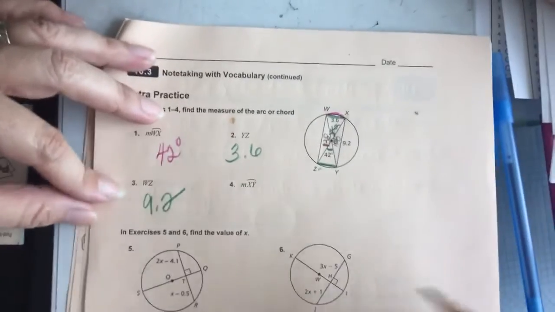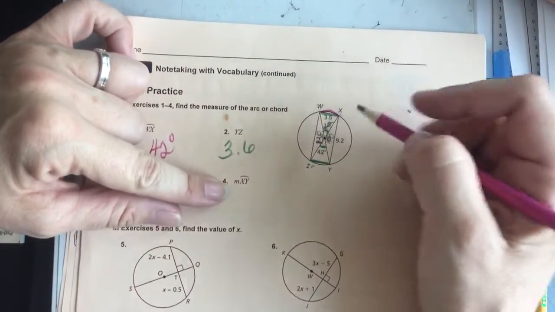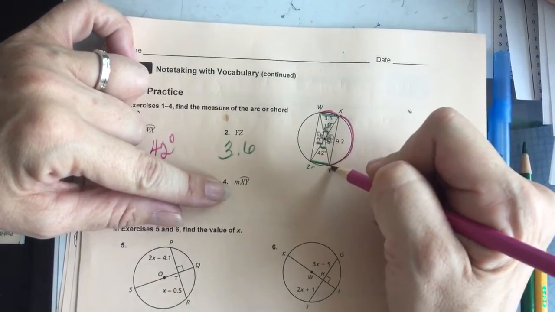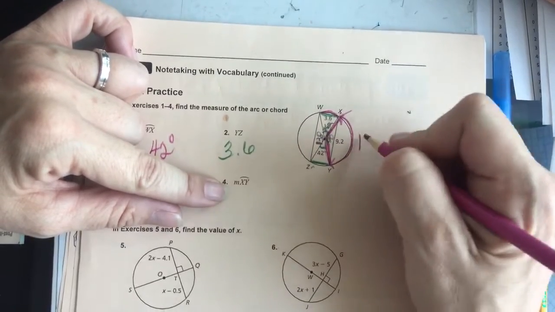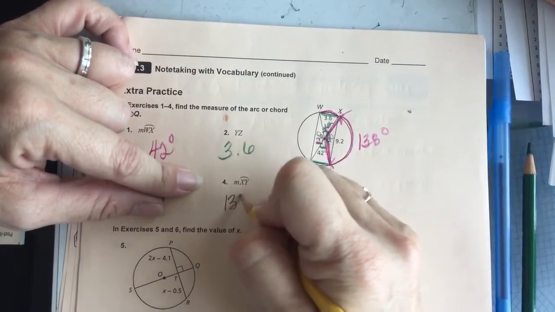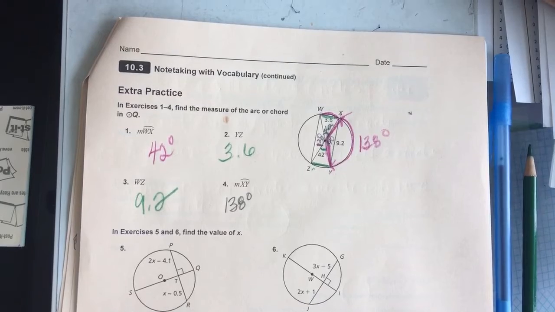And then last but not least, the measure of, I just dropped my calculator, the measure of arc XY. Good thing we did that central angle before. That's going to be the 138 degrees that we found when we figured out what was left out of 360 for the angles at Q. So that would be 138.